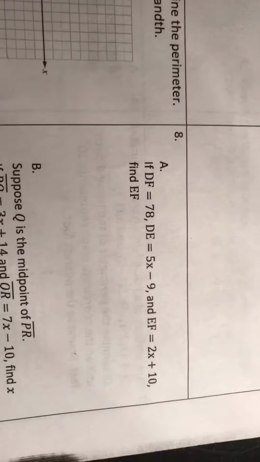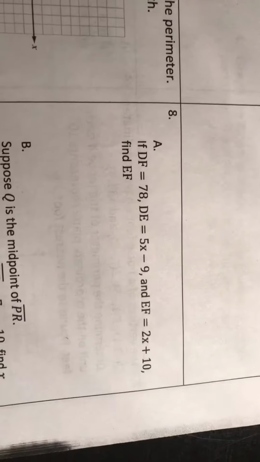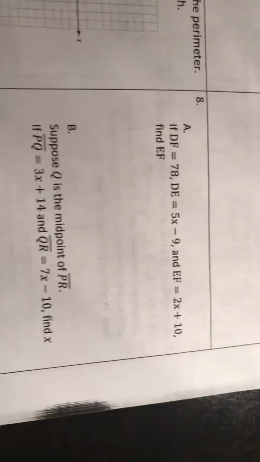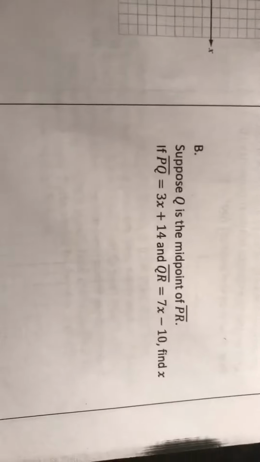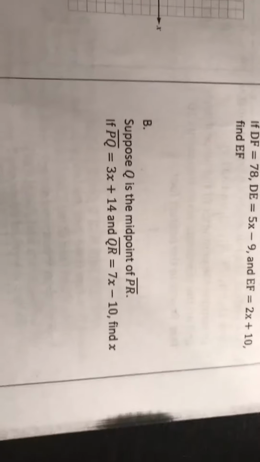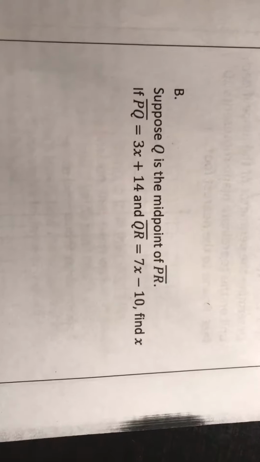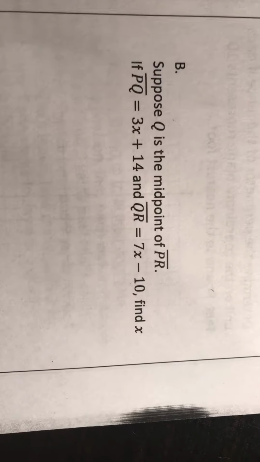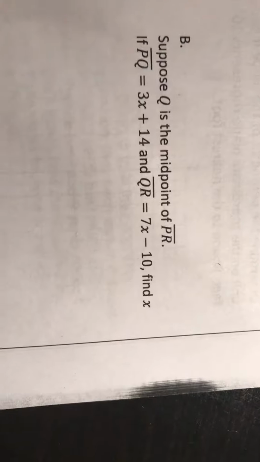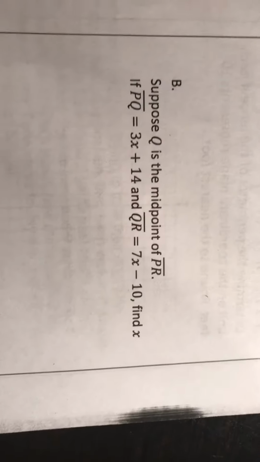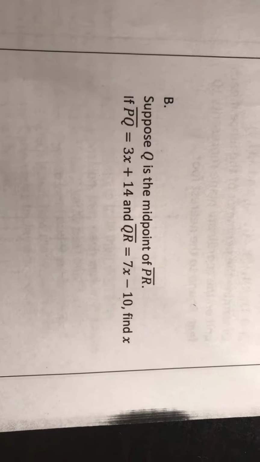I'm going to use this review sheet to solve this problem, which will help you solve numbers 2 and 3 on the study guide. Okay, so sorry, I'm going to do 8b on this one. It tells us that Q is the midpoint of PR, and if PQ is 3x plus 14 and QR is 7x minus 10, to find x. So the very first thing you want to do is draw a picture.